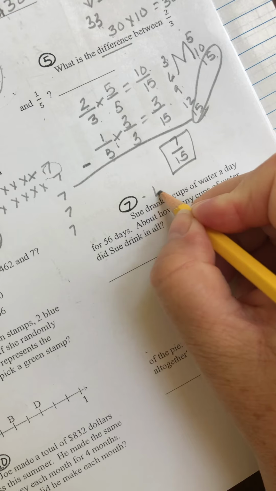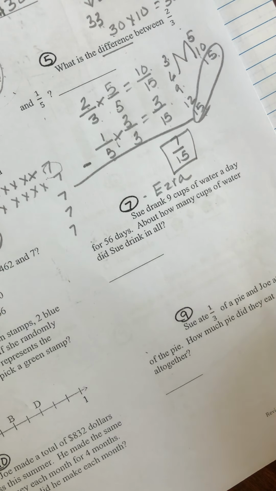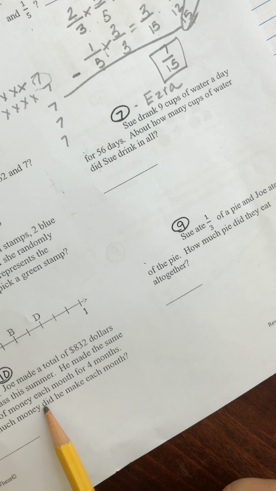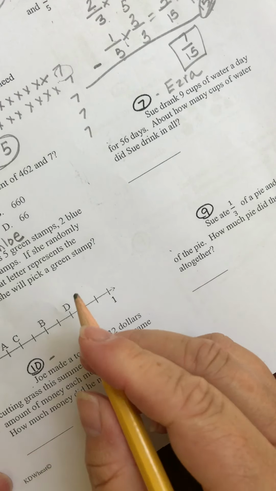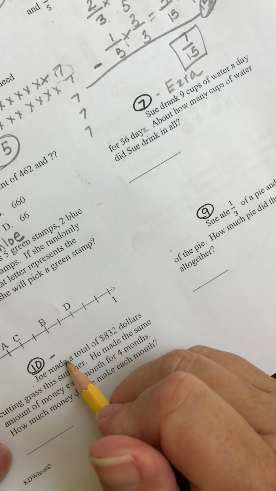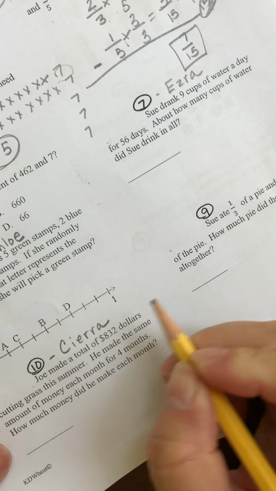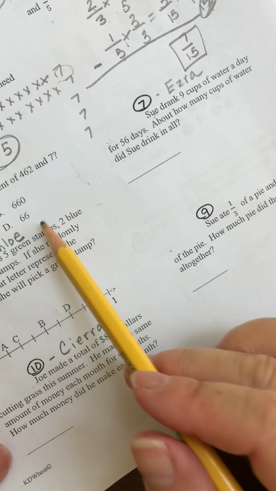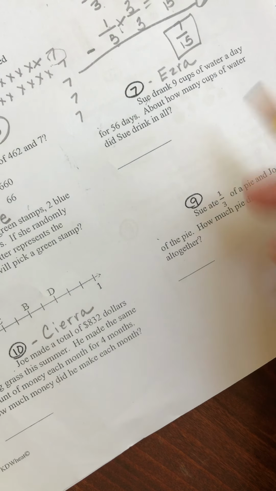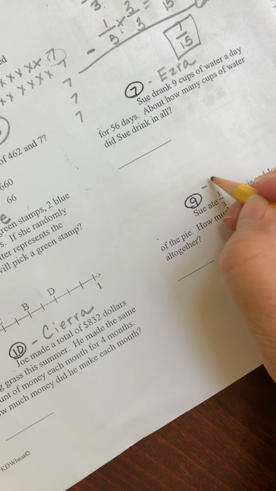I'm going to give this one to Ezra. And I will give this one to, who else do I have? I got Alexis, Sierra. 1, 2, 3, 4, 5, 6. And let me give this one to Zeke.